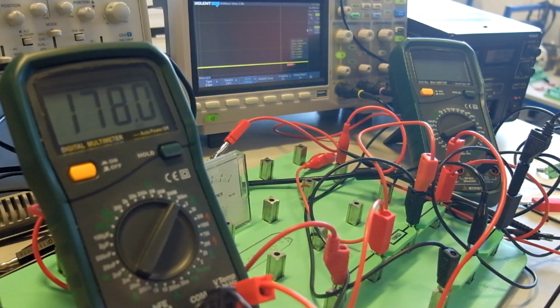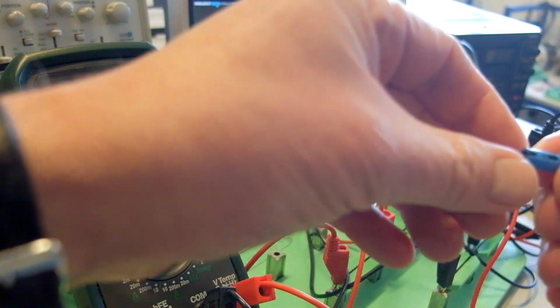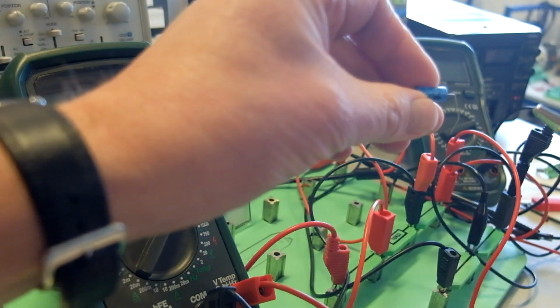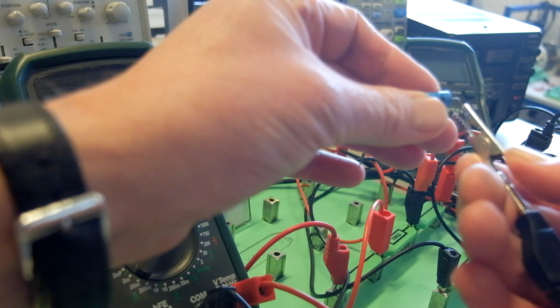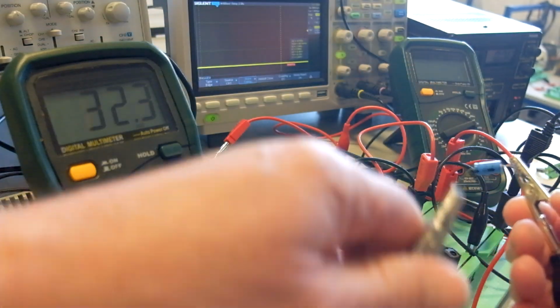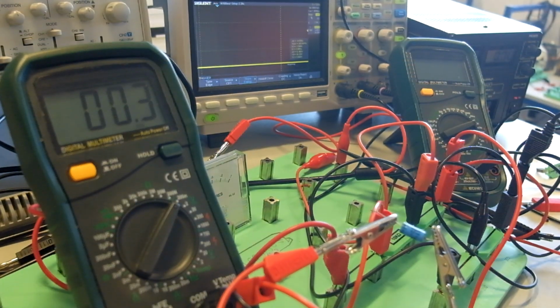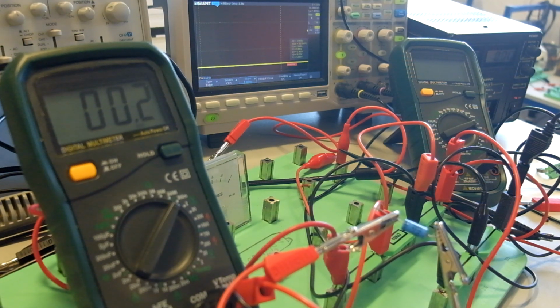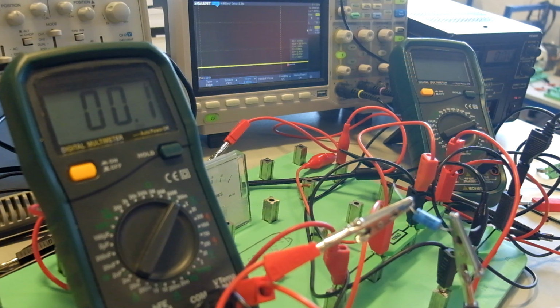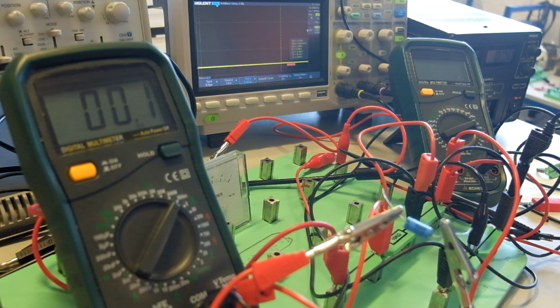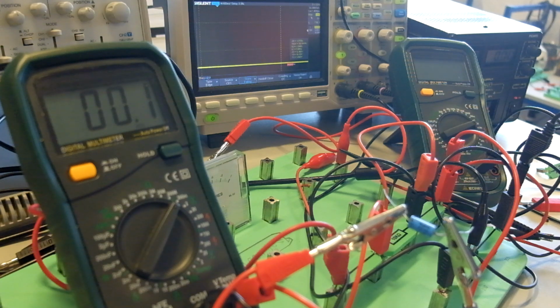However, if we go to a polarized capacitor, and we need to plug it in the right way round, tantalum polarized capacitors, that's the negative and the positive, and let's see what current flow we get now. So what we've got now is a measurable current flow. It's not 0. It's jumping between 0.1 and 0.2.